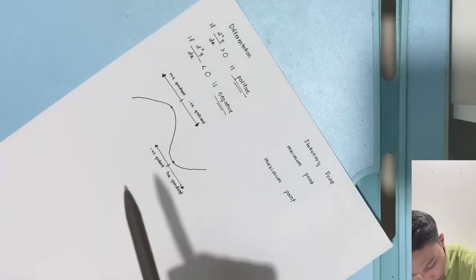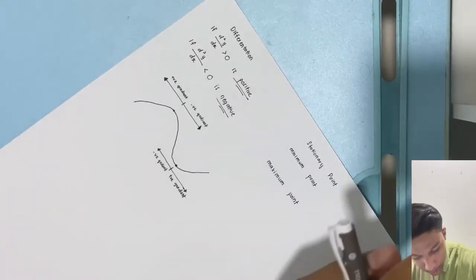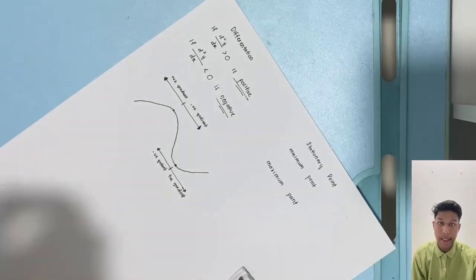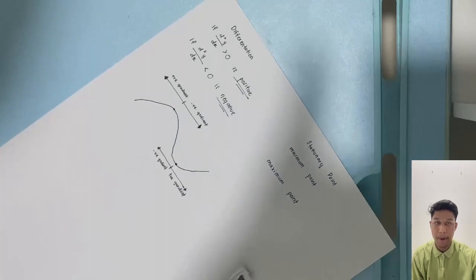We continue the graph, and that's it. This is the maximum point and this is the minimum point.